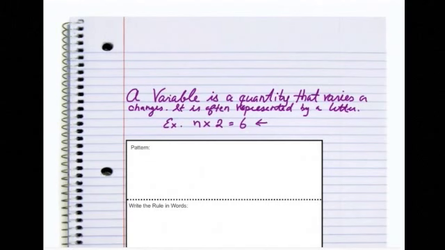So this particular example is called an expression, where n is our variable. And expressions are just mathematical problems that include variables.